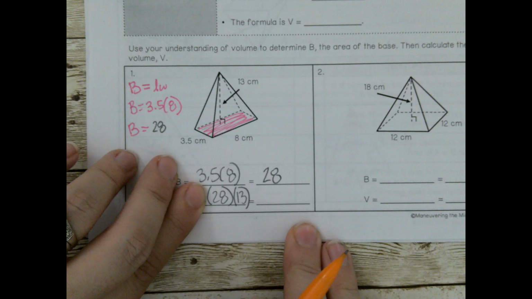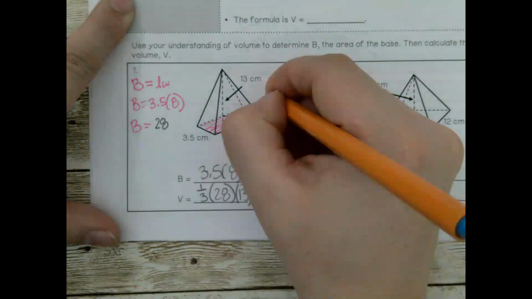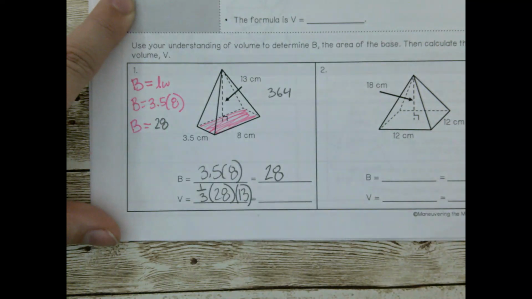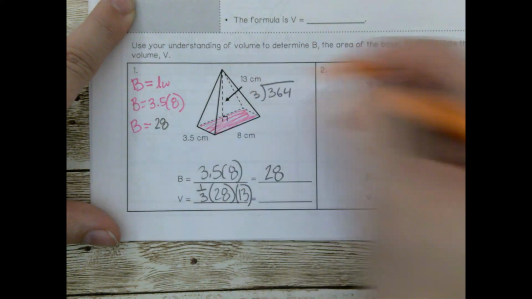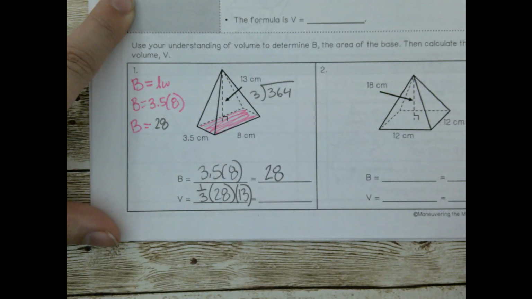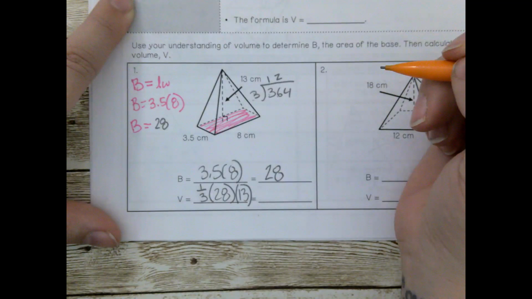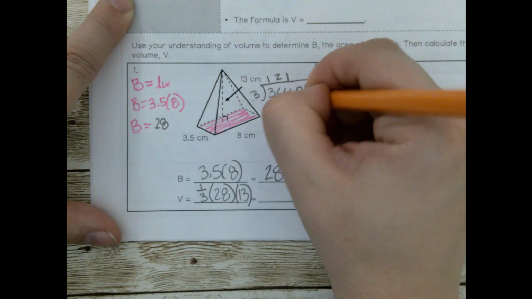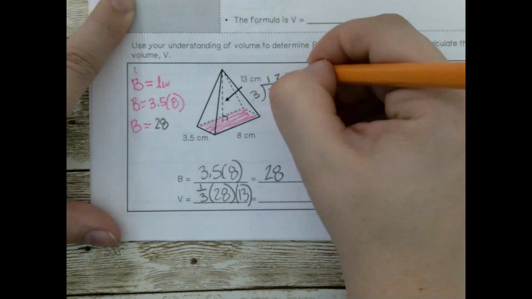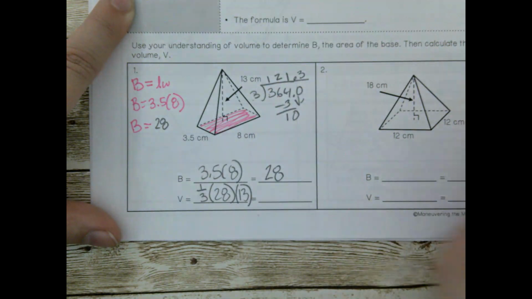Adding the 1/3, if it's me, I'm going to do 28 times 13, which is 364, and I'm going to divide by 3 versus multiplying by a third. 364 divided by 3, and it will just keep repeating.